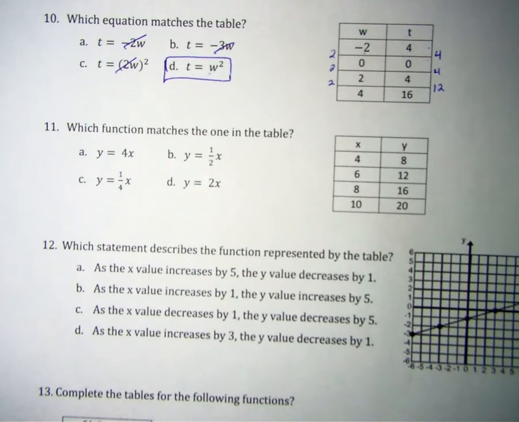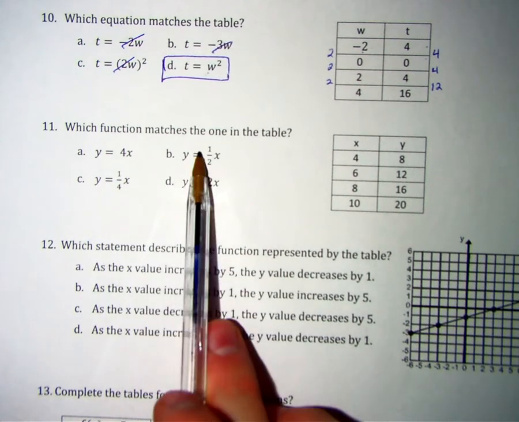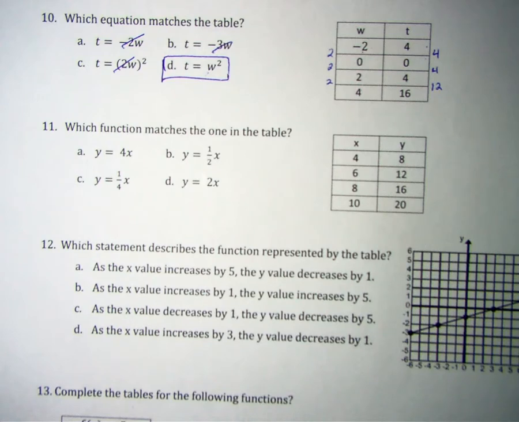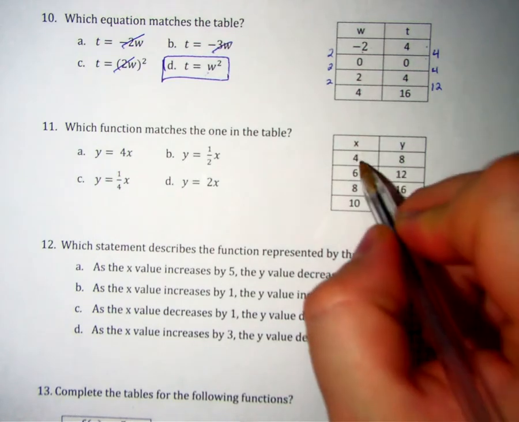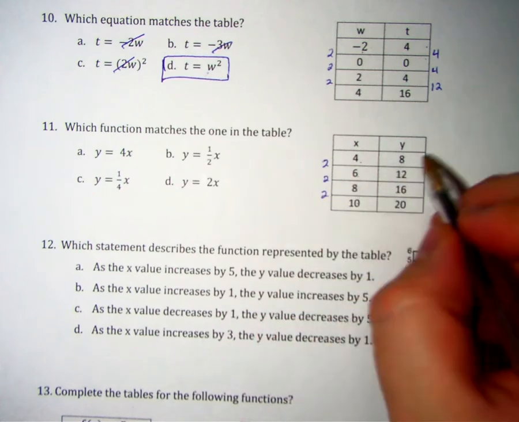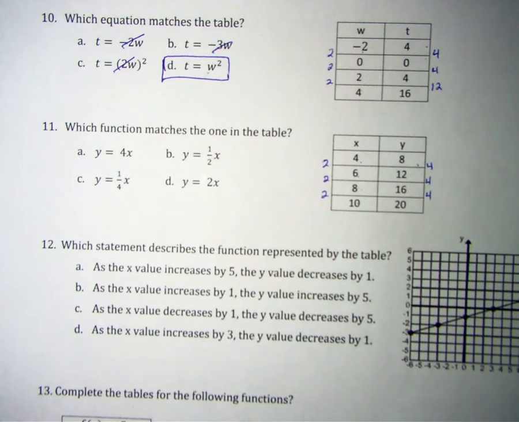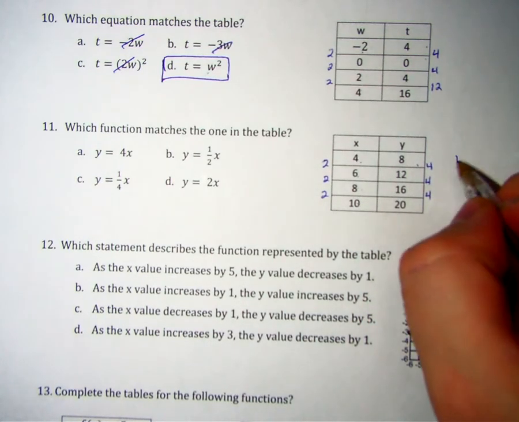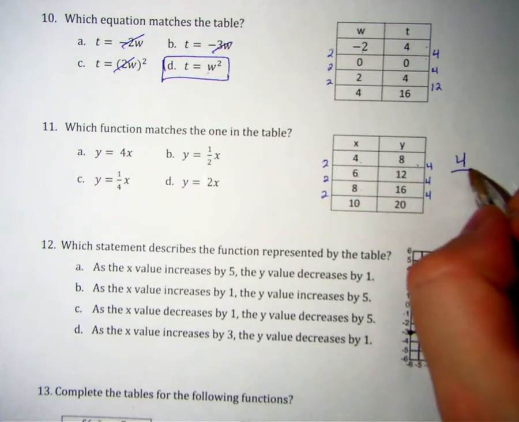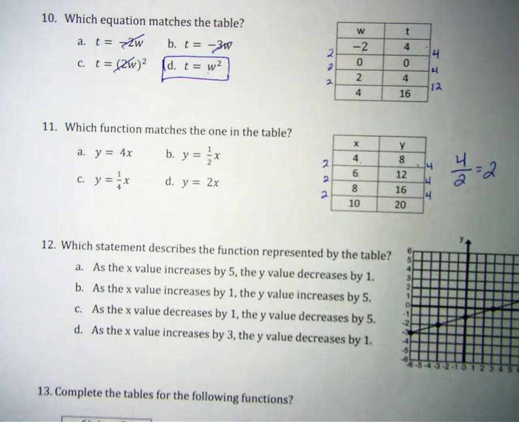Number 11. Which function matches the one in the table? Well, now I notice that all of these are in direct variation form, which means we should have a constant rate of change within our table. 4 to 6 is 2, 6 to 8 is 2, 8 to 10 is 2, 10 to 12 is 2. The y's change by 4, 4, and 4. Now my change in y's is 4, over my change in x's is 2, which simplifies down to 2.